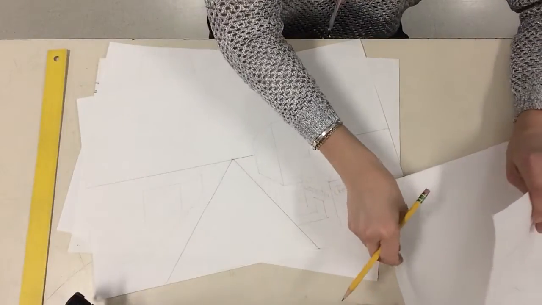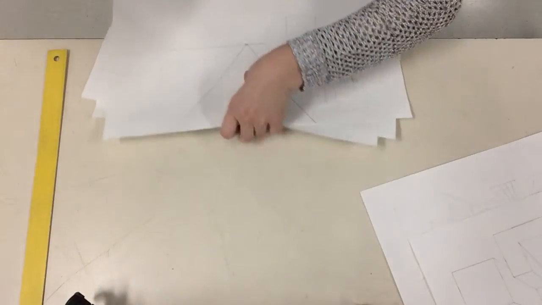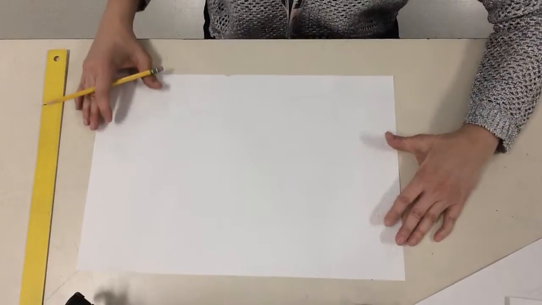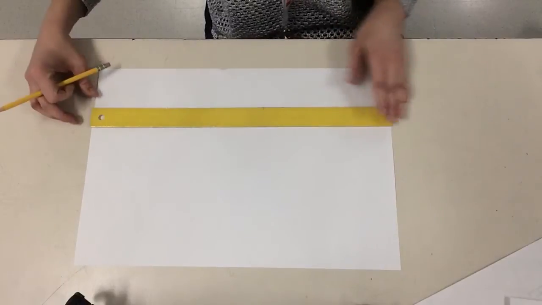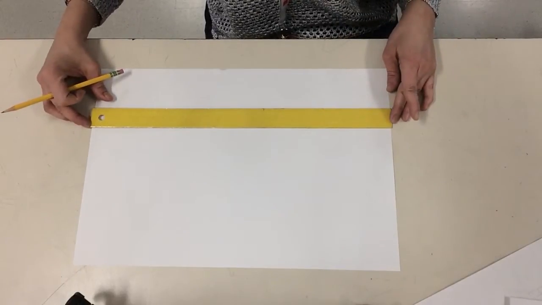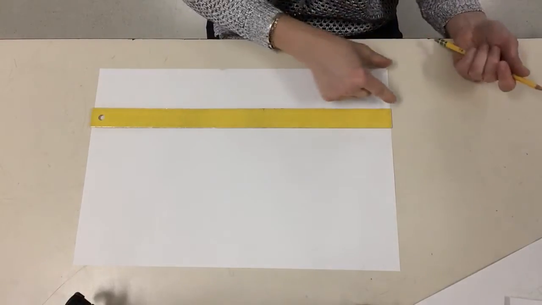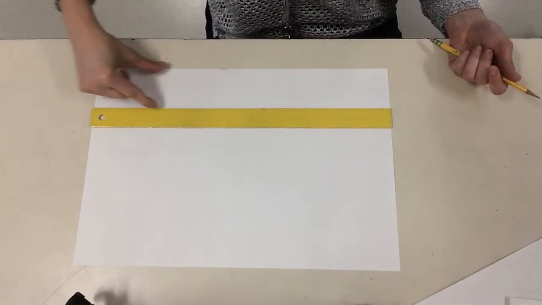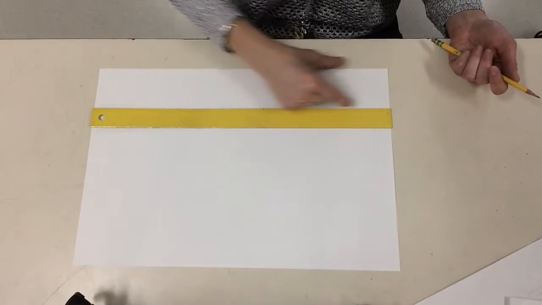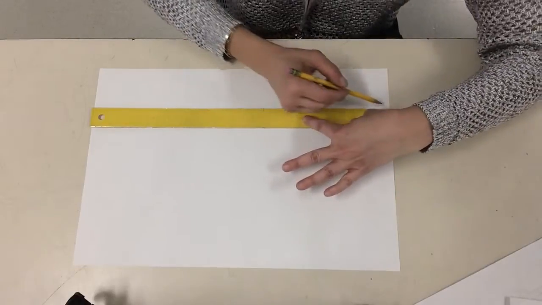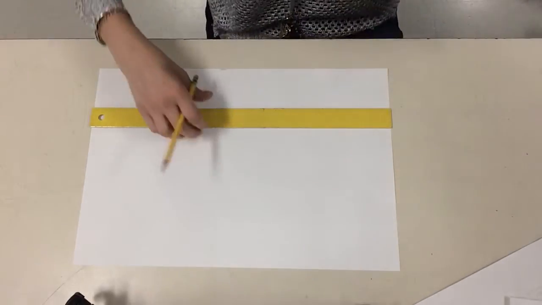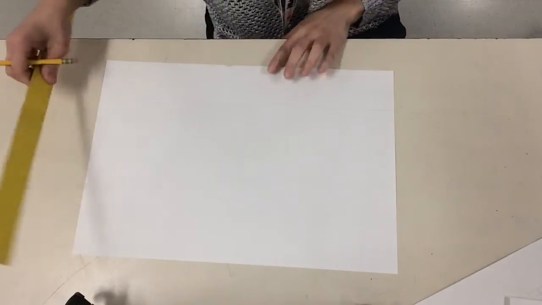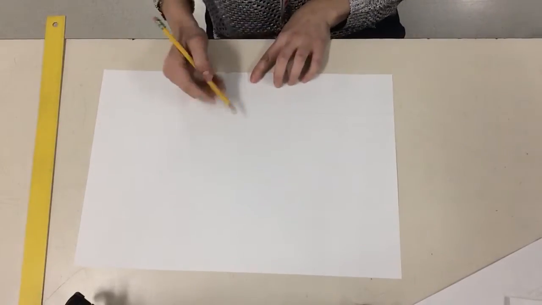All right, here's my blank piece of paper. And I'm going to start with my horizon line. Now, for making this parallel, I eyeball my ruler, make sure it's parallel to the top of the paper, and I'm going to draw in very, very lightly my horizon line. So there's my horizon line. You might not even be able to see it.